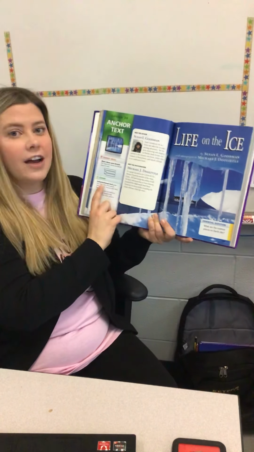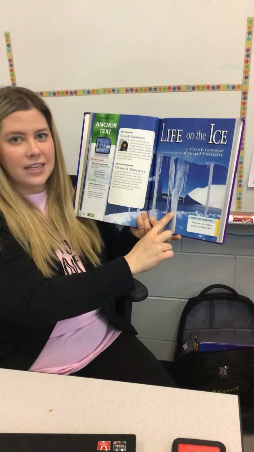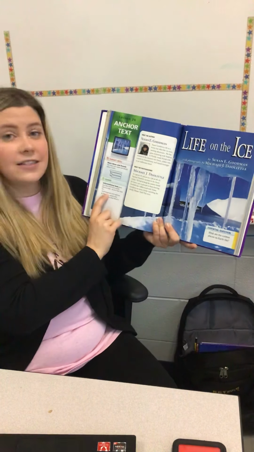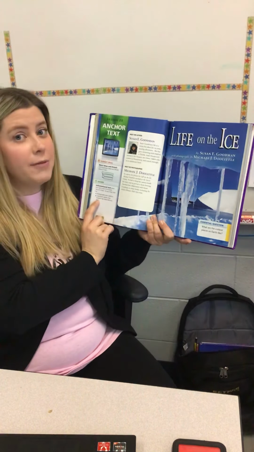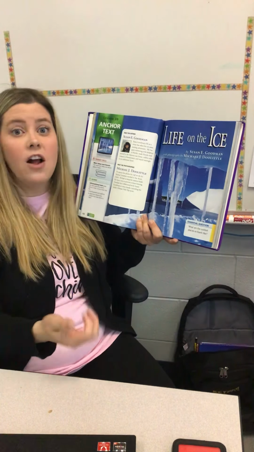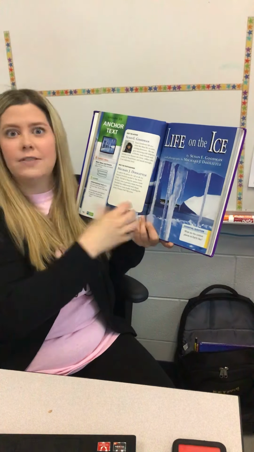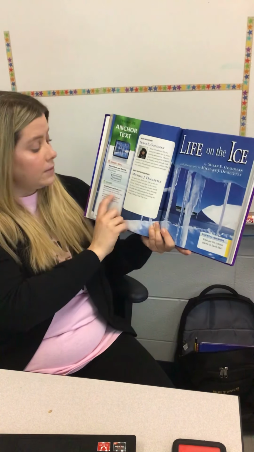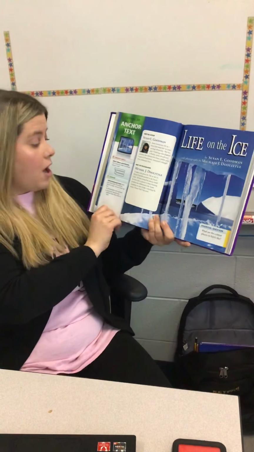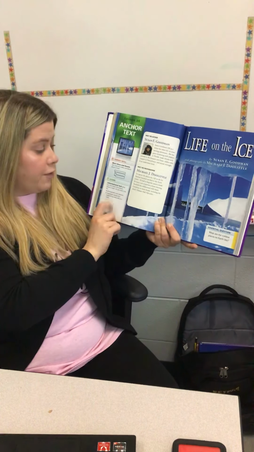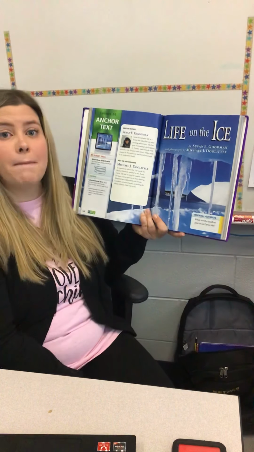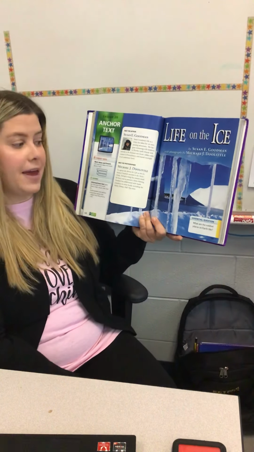And then our genre, remember how I said the photographs give a clue? Our genre is informational text. So anytime that we have an informational text story, we know that it's going to be true. They're giving us information. So that's why they're able to use photographs, because it's all real. Informational text gives you facts and information about a topic. As you read, look for photographs and captions and important details that support big ideas about a topic.